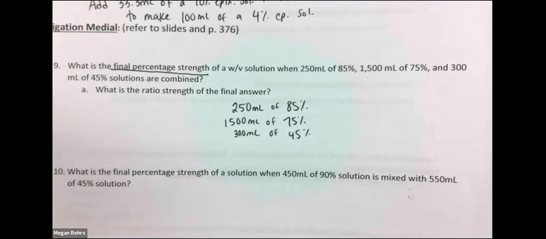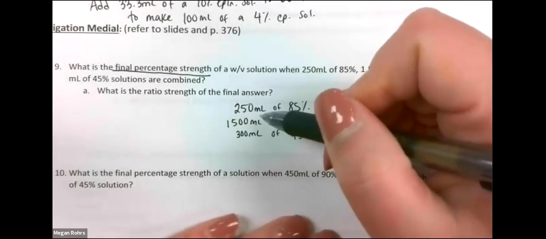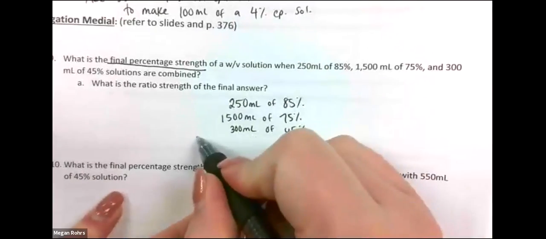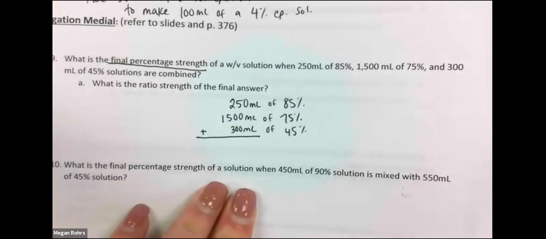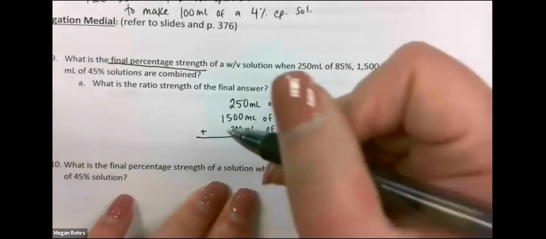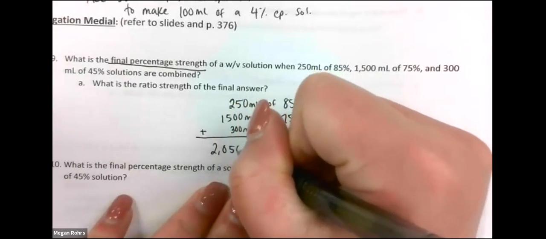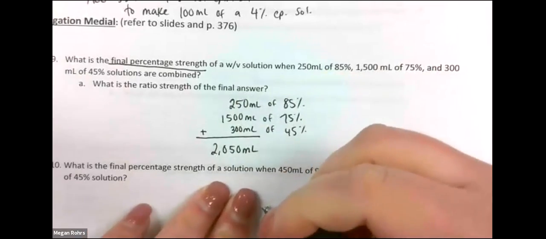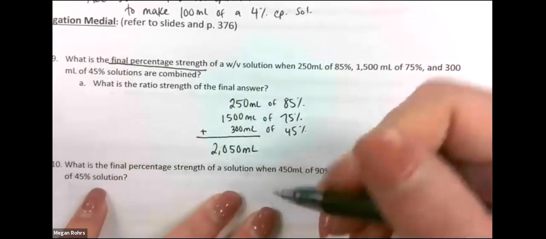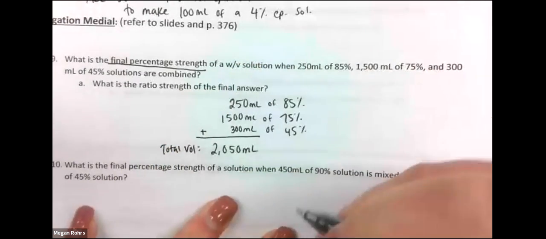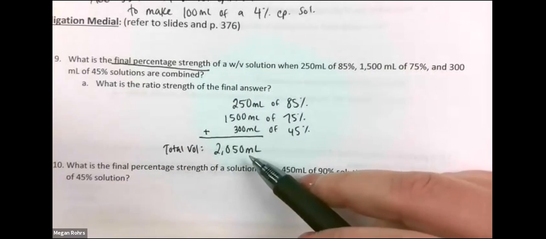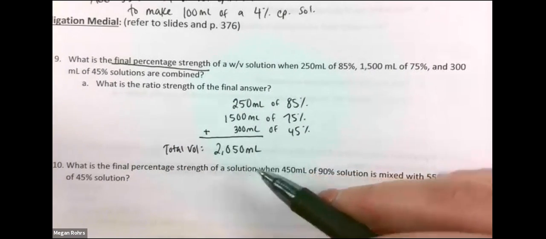First step says add the total number of mL to find your total volume. So we're going to add those together. 1,500 plus 250 plus 300 gives me 2,050 mL. That is my total volume. That's the volume of the final solution that we're going to prepare.